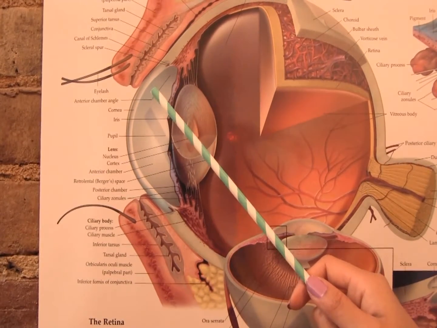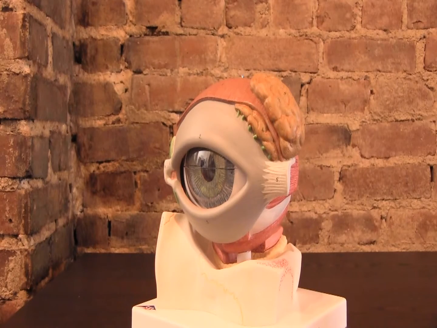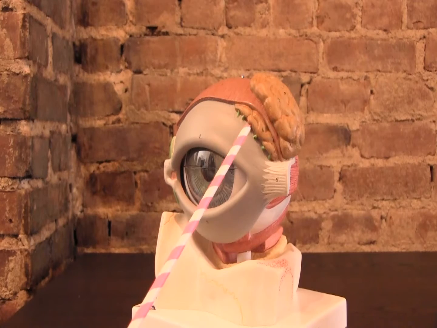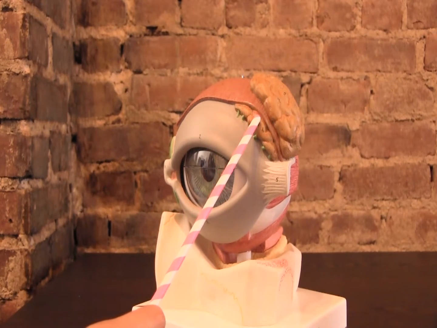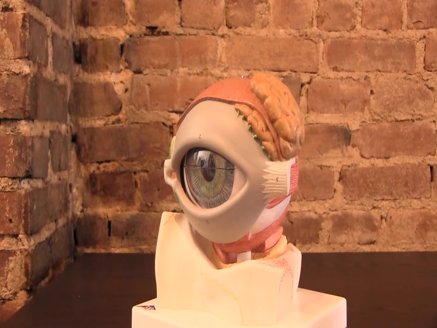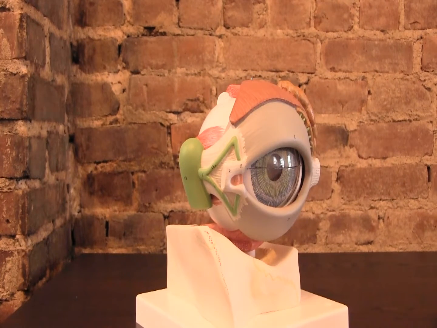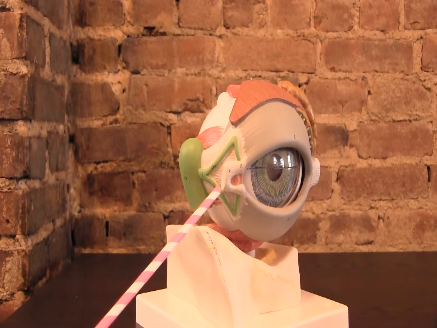against foreign invaders. Now we have the lacrimal system, which produces and drains the tears. The lacrimal gland is divided into the orbital portion and the palpebral portion. This is what secretes the tears. On the side towards the nose is a nasolacrimal drainage system. This is what drains the tears.